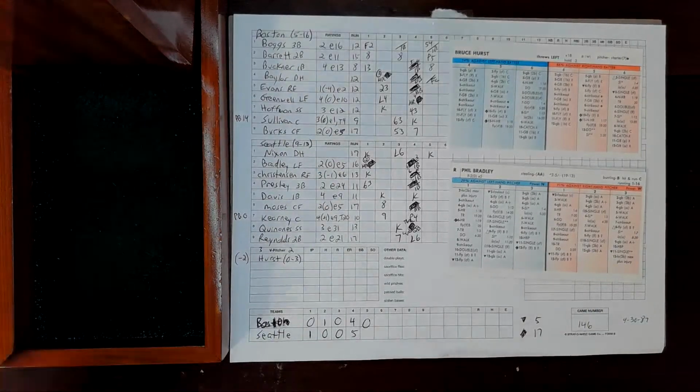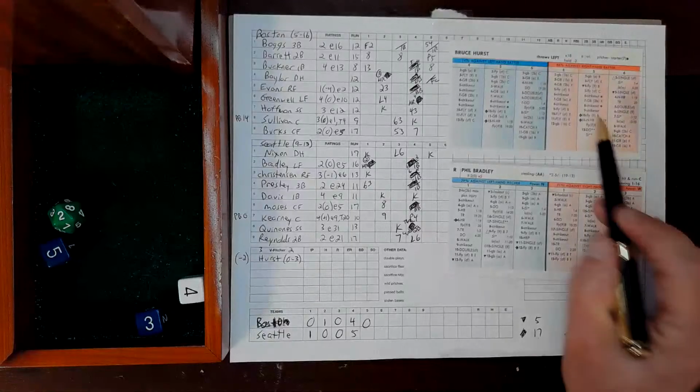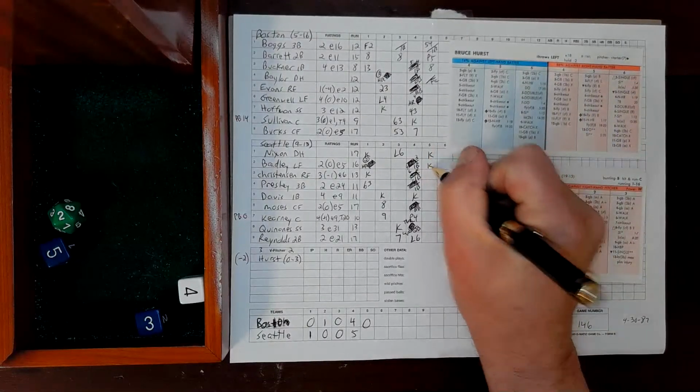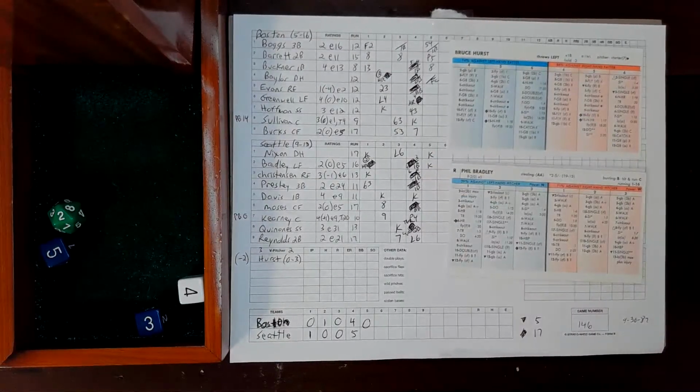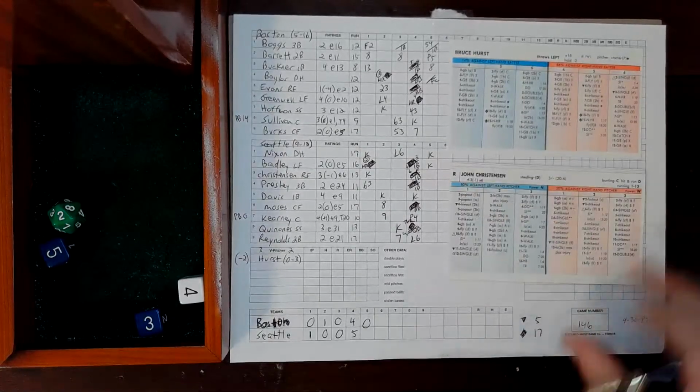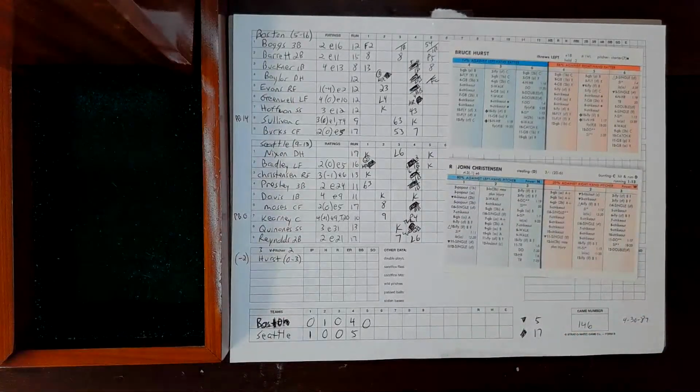Strikeouts. Here's Bradley. 4-8, and that's the 7th strikeout. So even though he's tired, he struck out the first 2 he faced, mustering up some extra endurance. And here is Christensen.